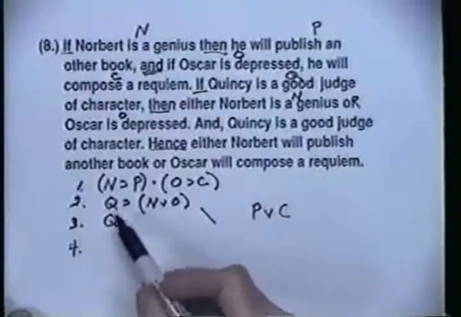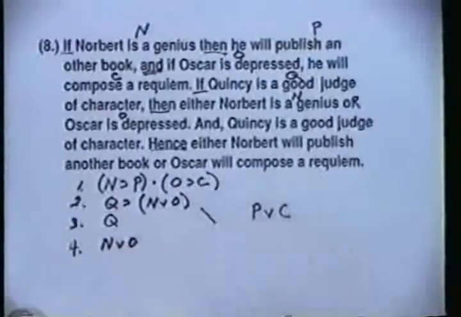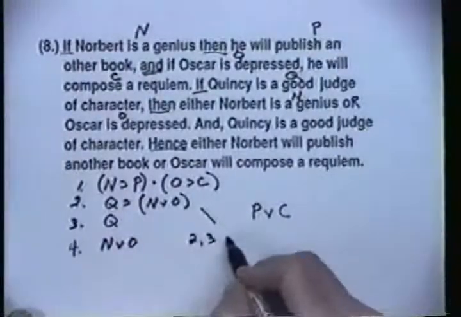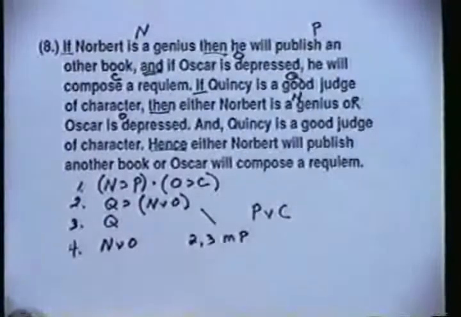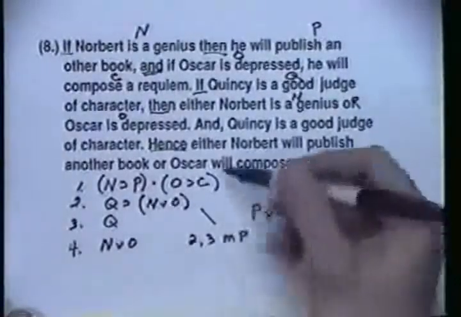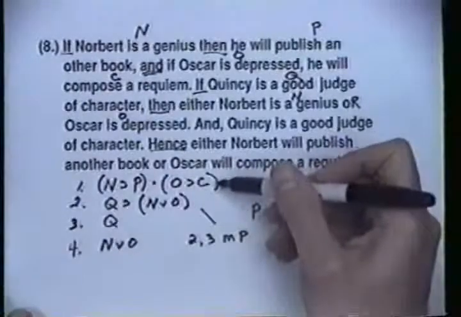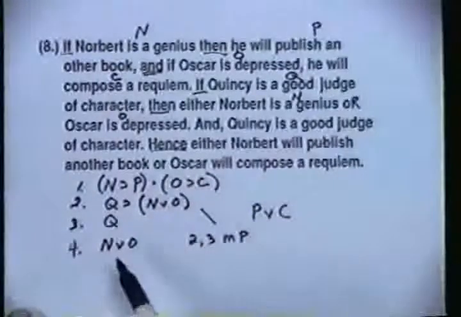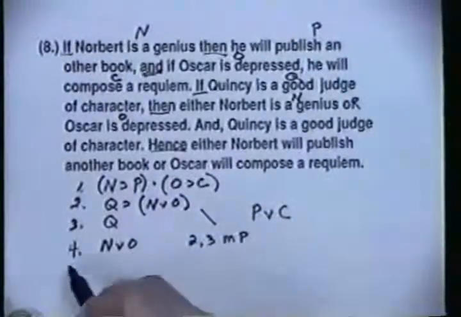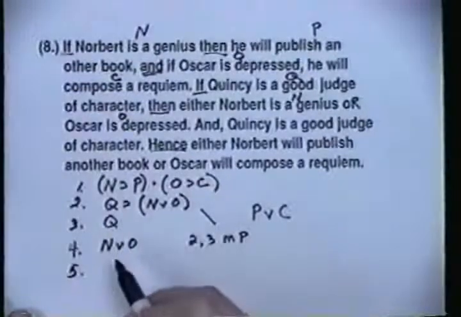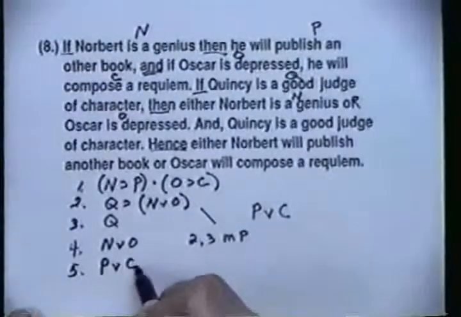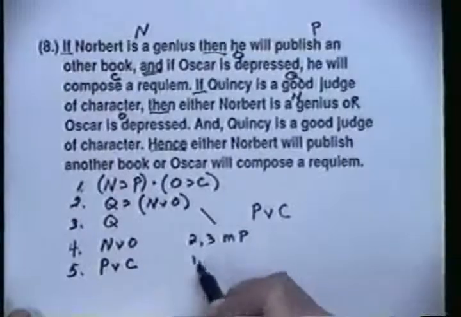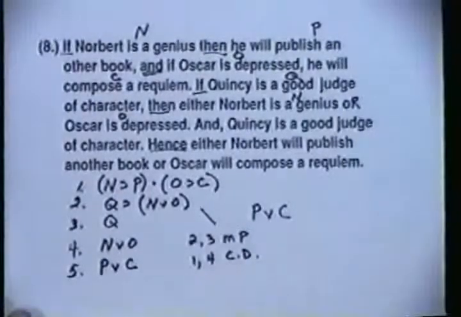A modus ponens move on 2 and 3 is going to give us N or O. We have a line on line 1 here. We have a line that says we've got two conditionals, and the two antecedents of those conditionals are precisely what we've just written here on 4. So 1 and 4 together will give us P or C directly. 1 and 4, constructive dilemma. Basically a two-step proof, even though very complicated premises.